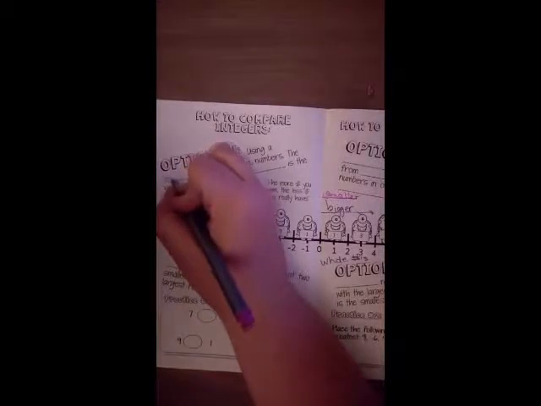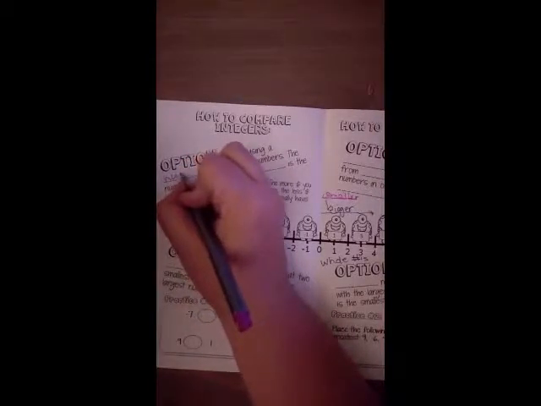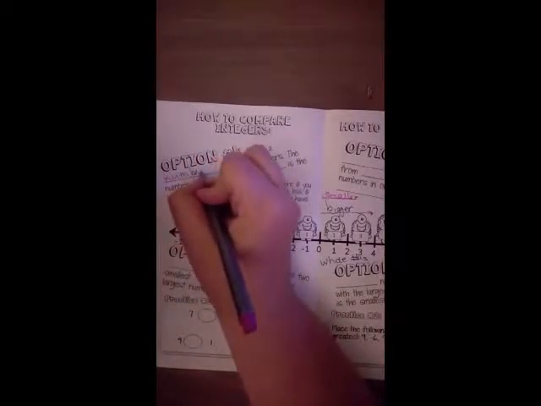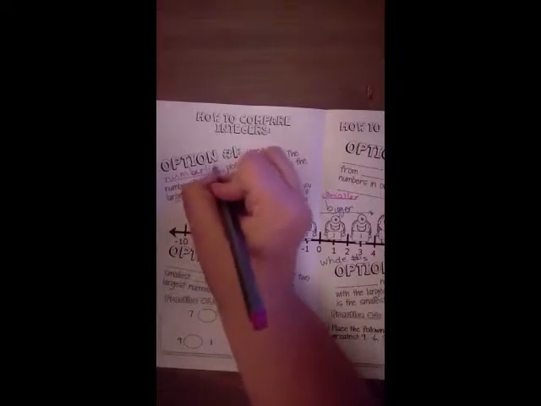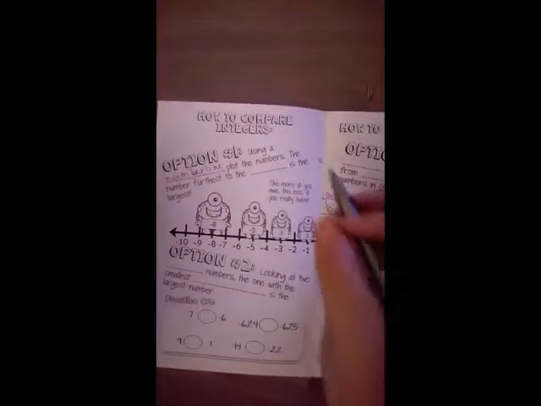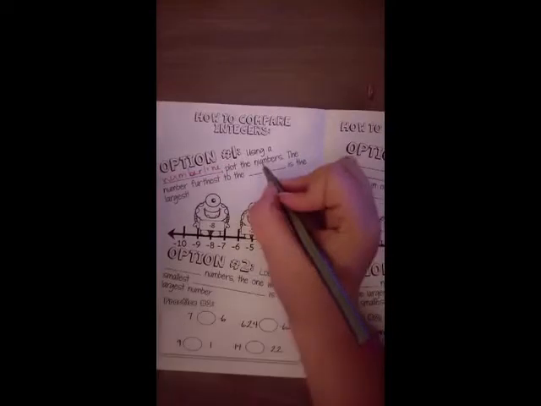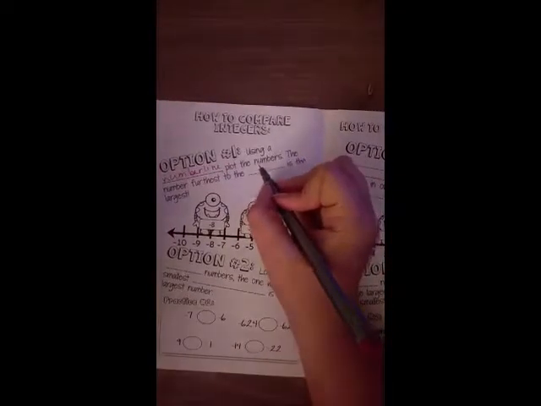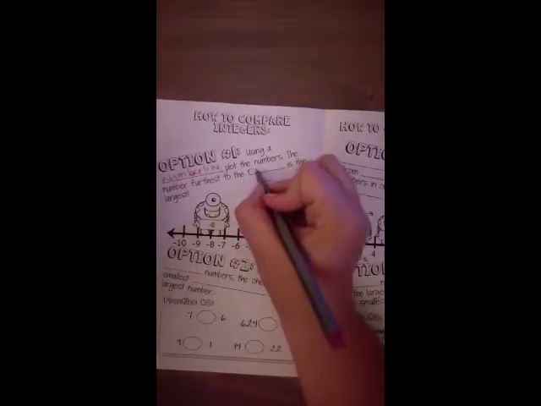Integers are the exact same thing. If you're using a number line, that's what this is called, numbers that are further to the right are larger.